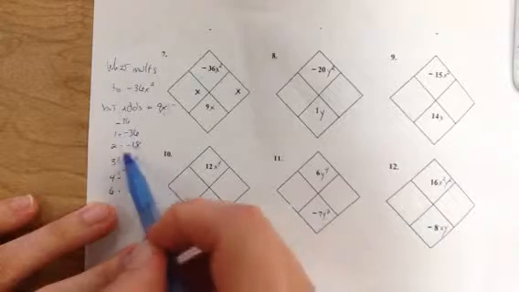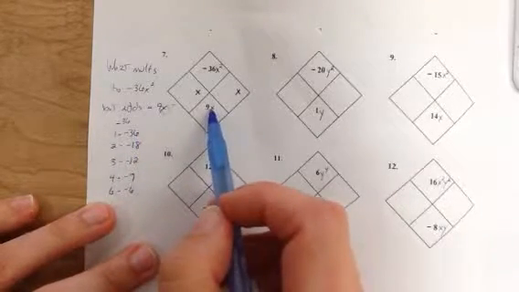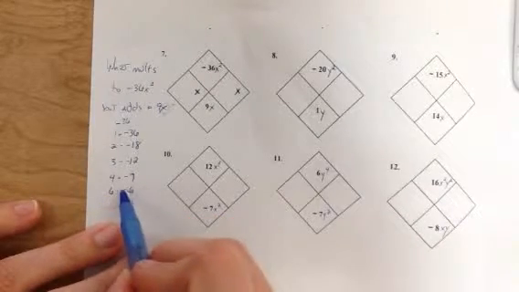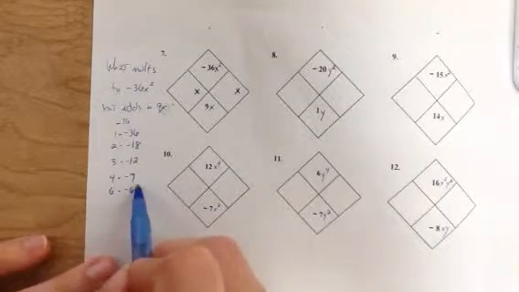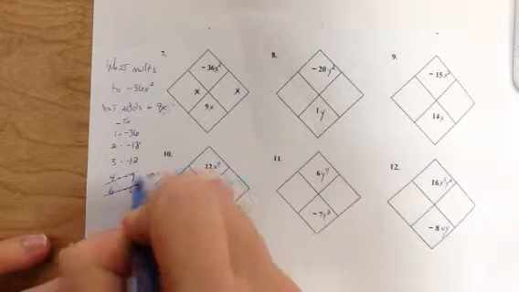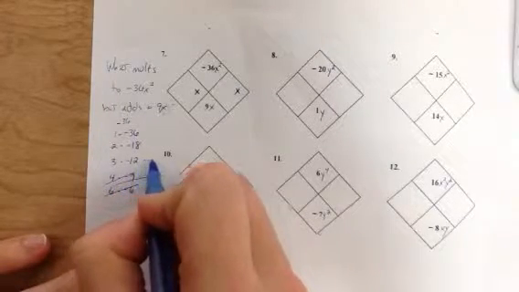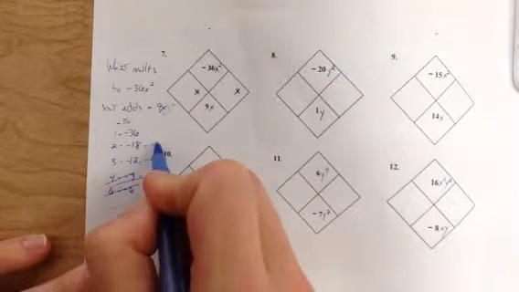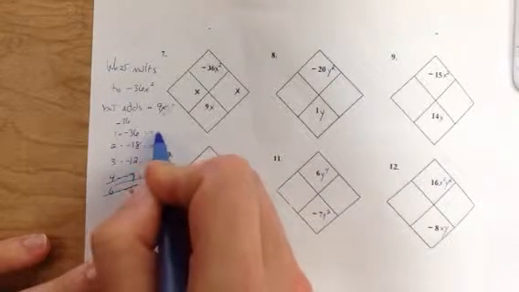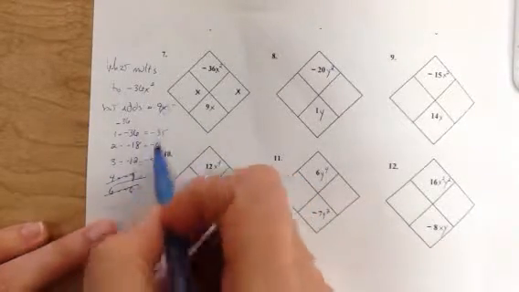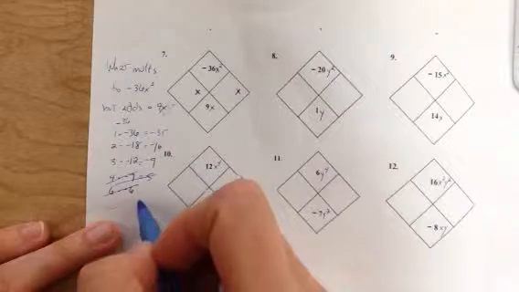So I need to figure out if any of these add up to 9, right? So this doesn't. This would add up to 0, right? This would add up to negative 5, so that doesn't work. This adds up to negative 9. Well, that's interesting. This adds up to negative 16. This adds up to negative 35. Okay, so it looks like I didn't find anything that added up to positive 9.